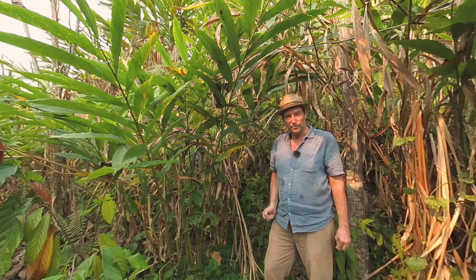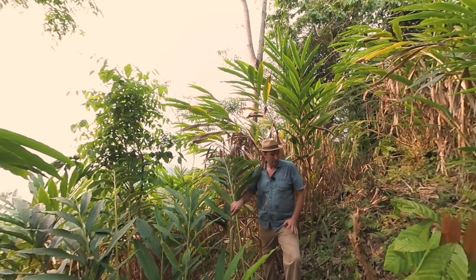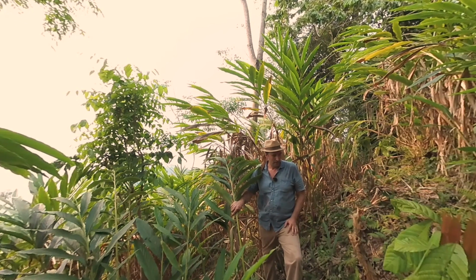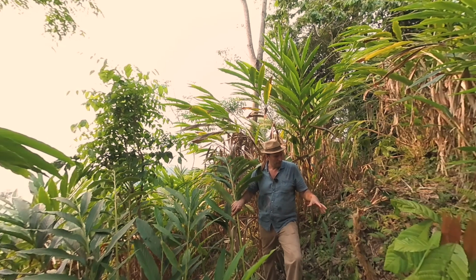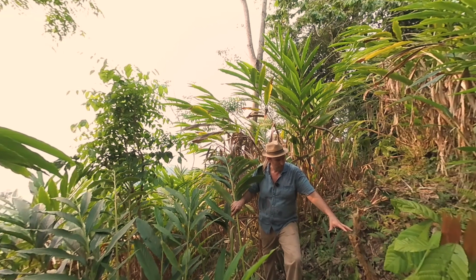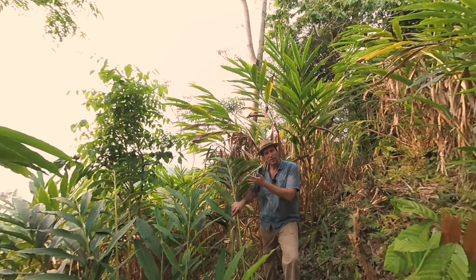When we were talking about water and about the soil, it's important to understand that they both work together. Water in the soil is very important, but too much water on a steep hill will take the soil away.